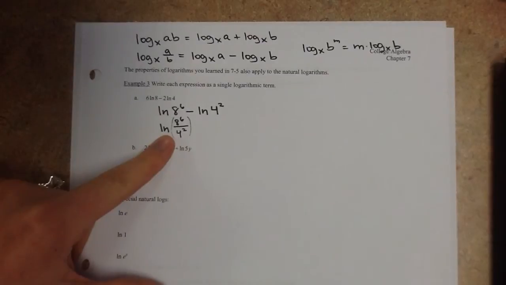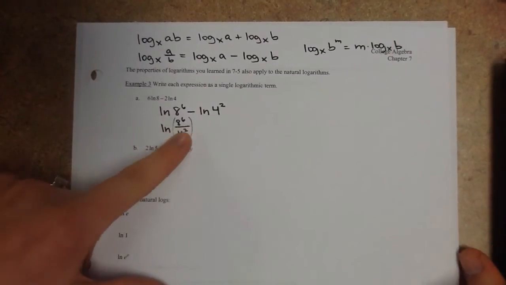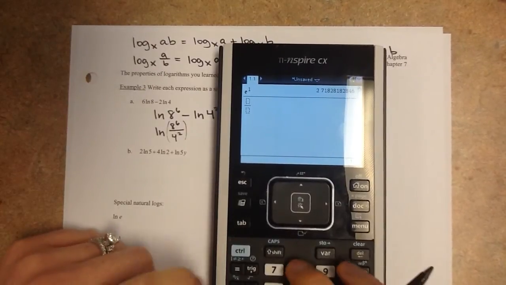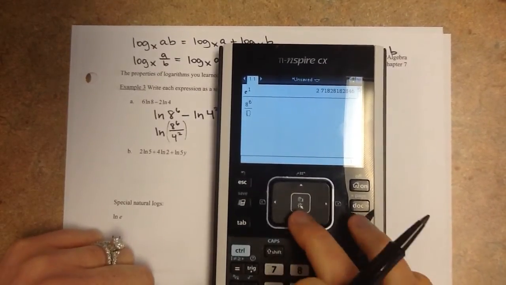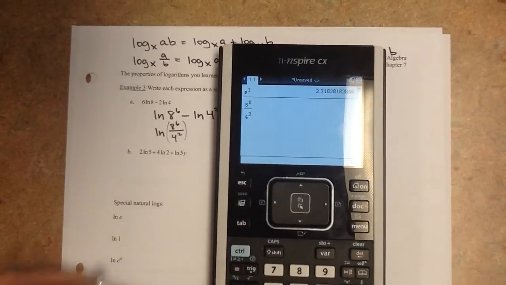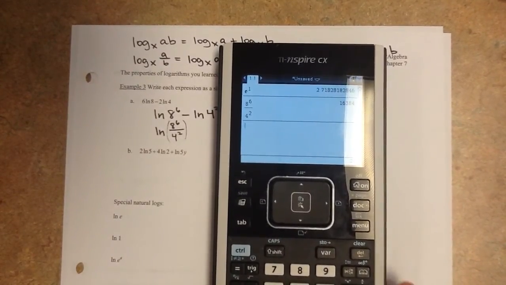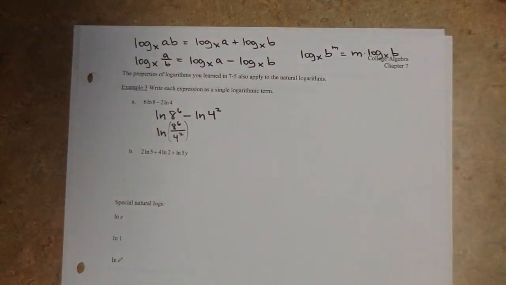And remember, natural log is log base e. So I'm just going to plug this in, the 8 to the 6th. I'm going to do a fraction. I'm going to plug the 8 to the 6th over 4 squared, just so I can get a simplified number for that. And I get 16,384.